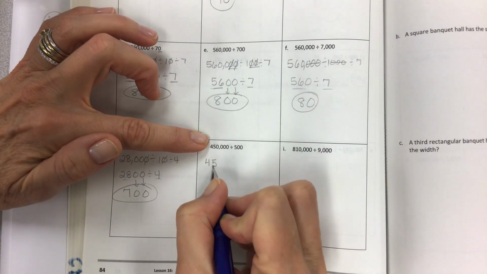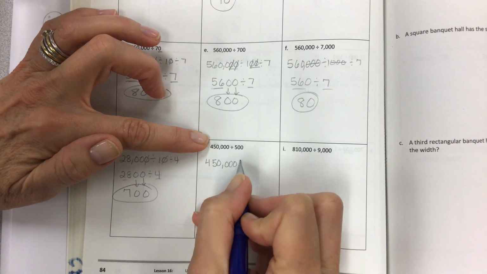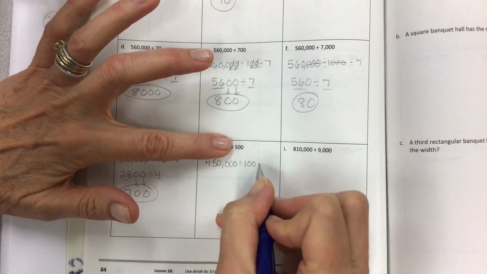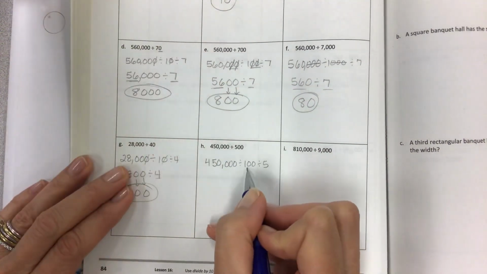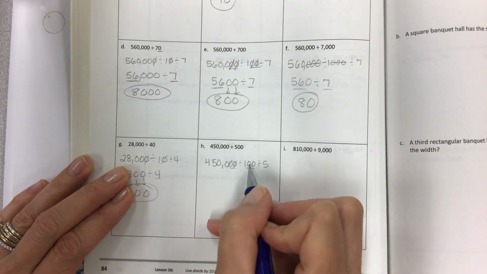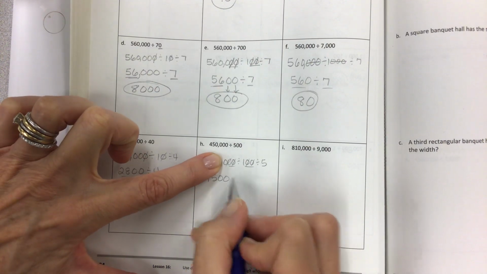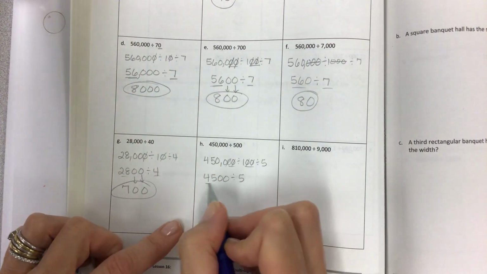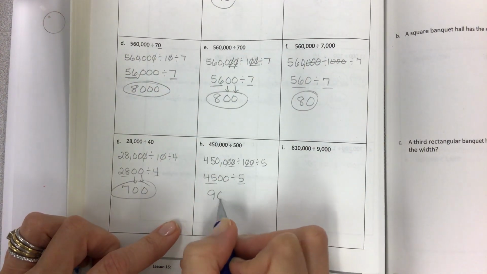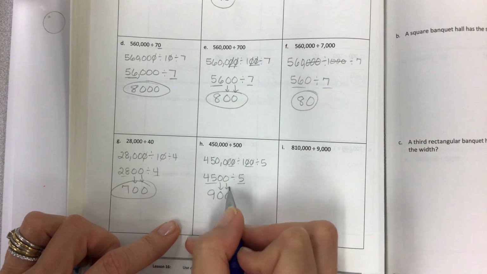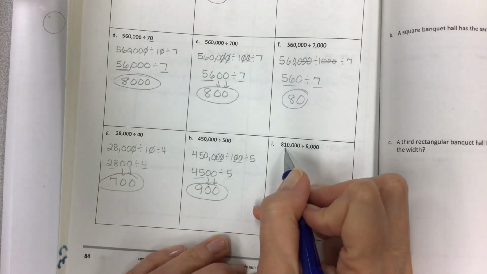450,000 divided by a 100 and then a 5. 2 zeros here, 2 zeros here, slash, slash. That leaves us with 4,500 divided by 5. Easy peasy. That gives you 9 and the 2 zeros that are left. 900.